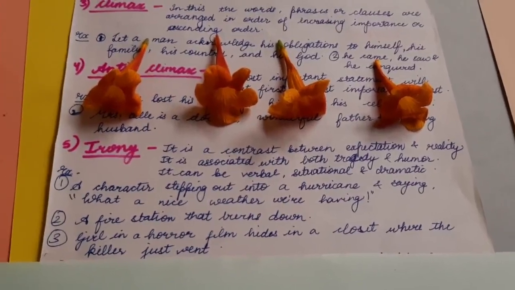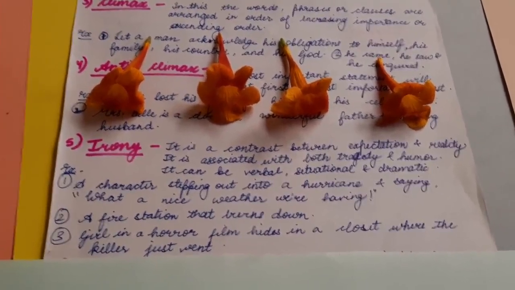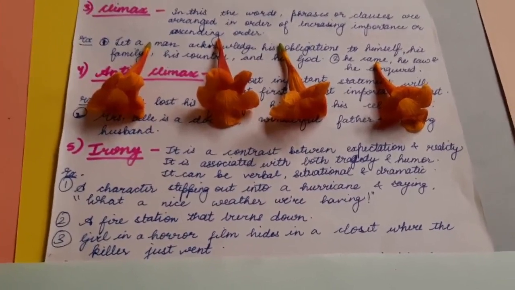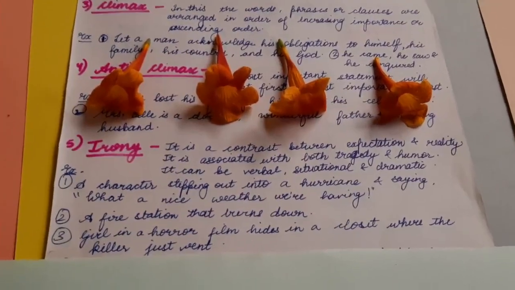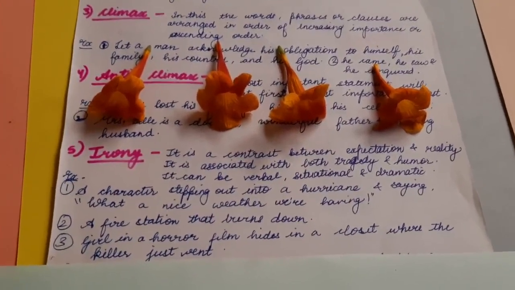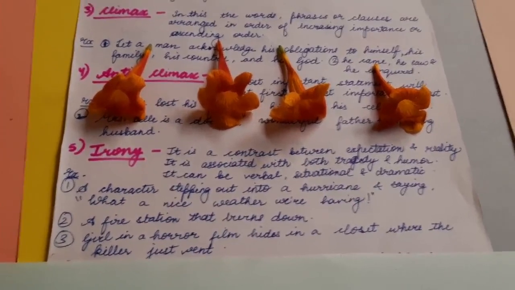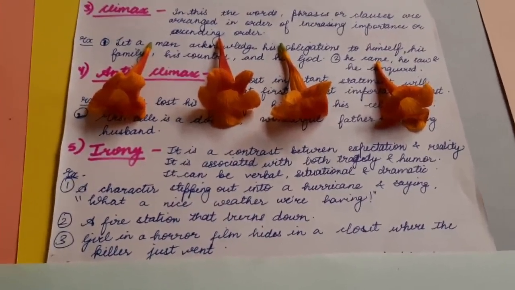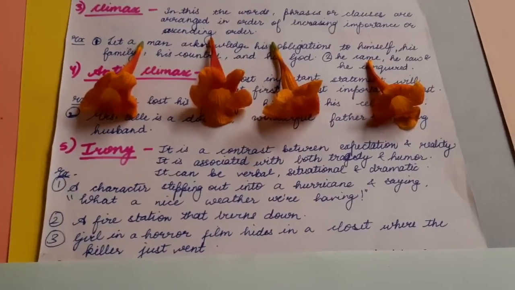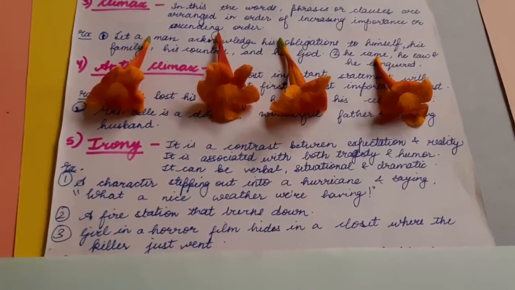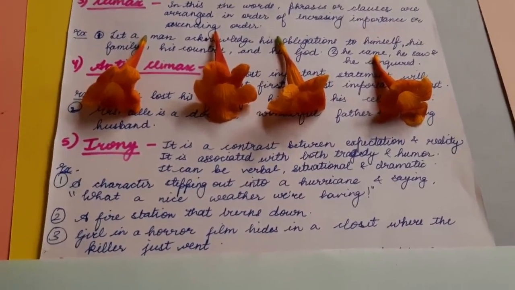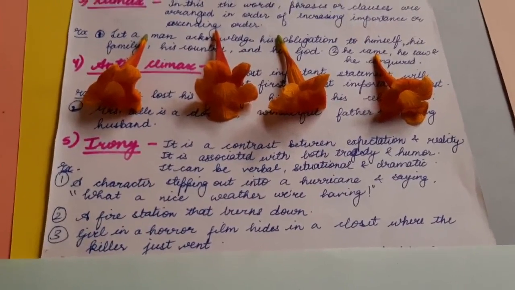Of course, it's verbal because it's said by the mouth, and it's of course an irony. Why is it an irony? Because a hurricane can't be good weather, so it's like a kind of joke. It's kind of humor. It can be both tragedy and humor. So here, the first example, it's humor and tragedy both. He's saying that it's hurricane outside and it's nice weather, so he's just joking.